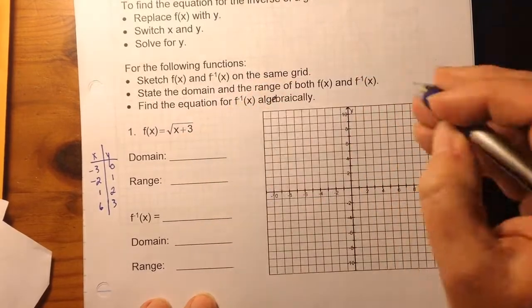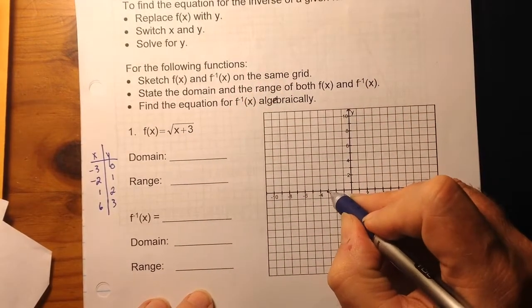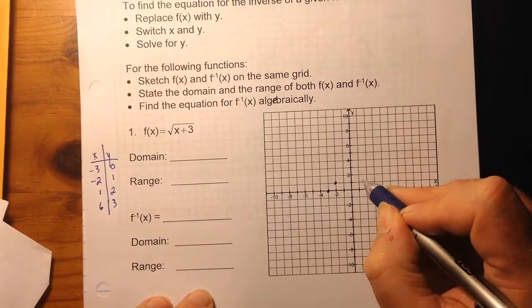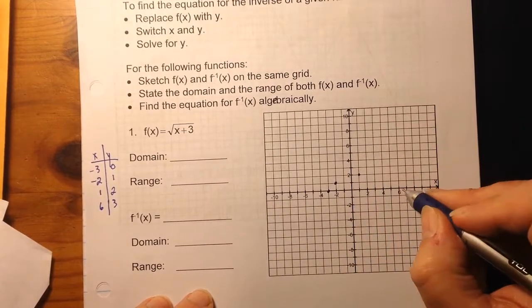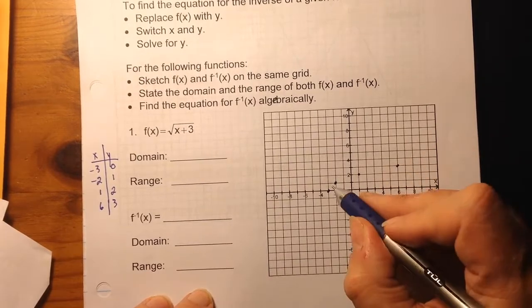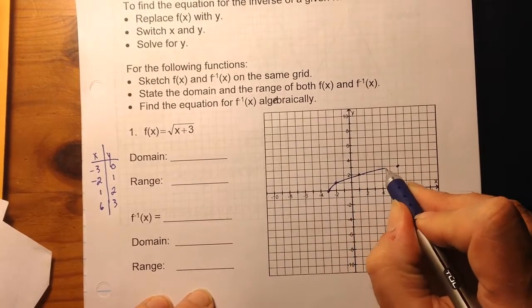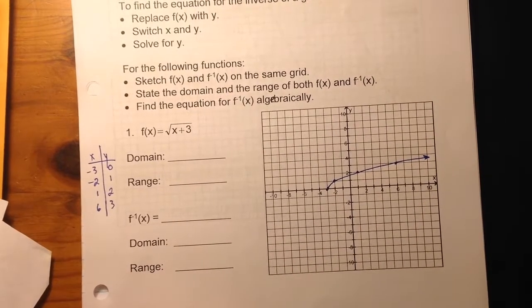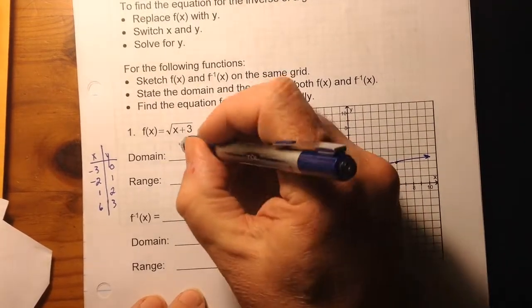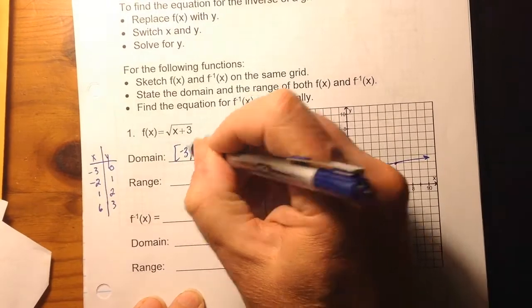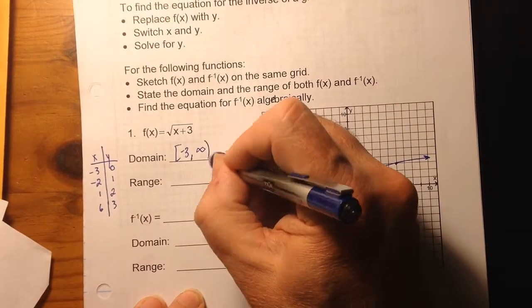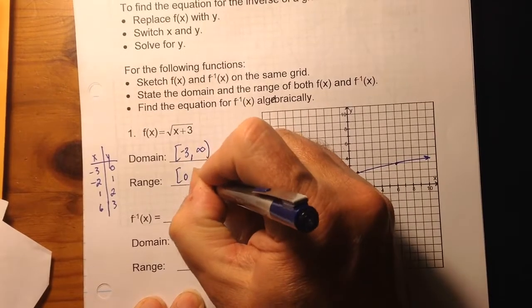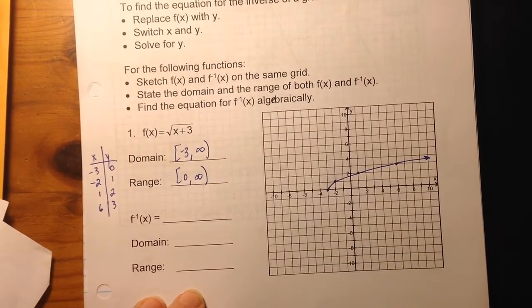Alright, my domain, so this looks like, well, let's go on and graph this. -3, -2, 1, 1, 2, 6, 3. And the graph looks something like this. Alright, the domain, -3 to infinity, including -3. The range, from 0 to infinity, including the 0.